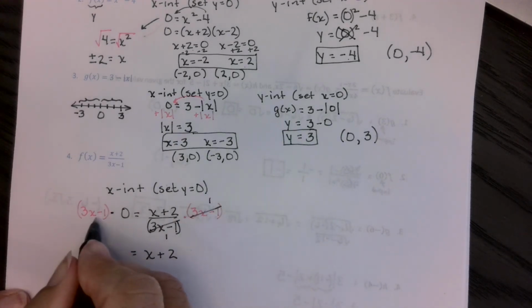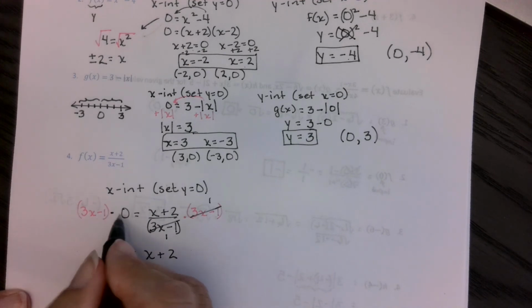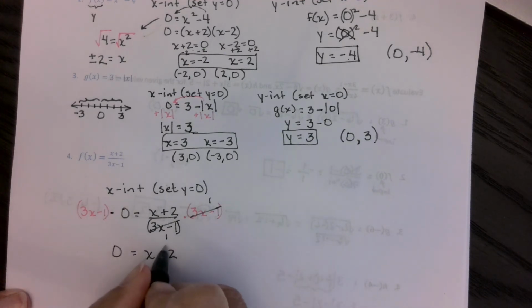Over here, when I say this times 0, it still gives me 0. So I'm going to take that plus 2 to the other side by subtracting it. So I get negative 2 equals x.